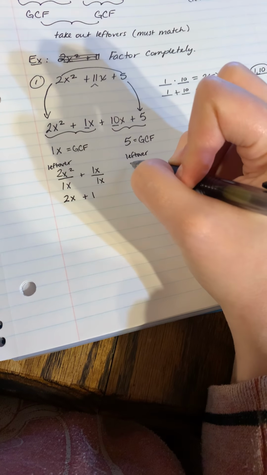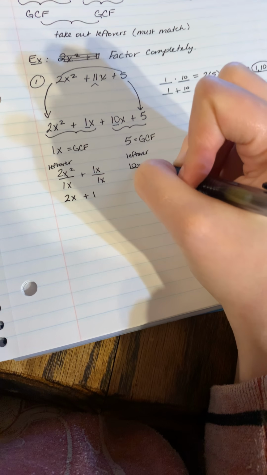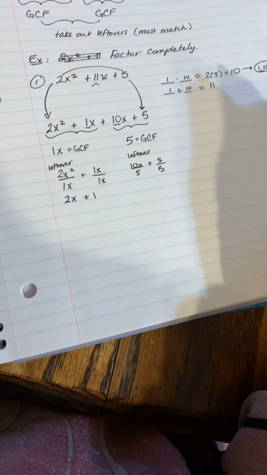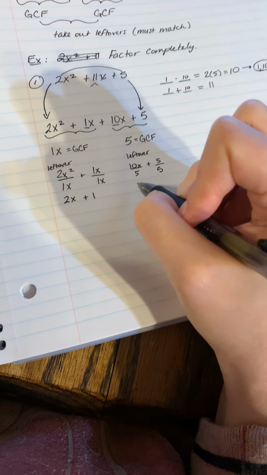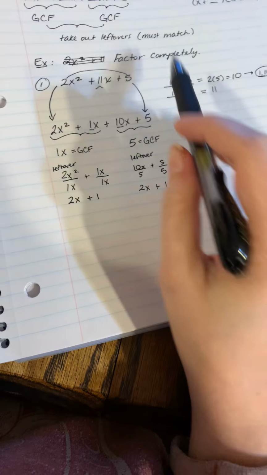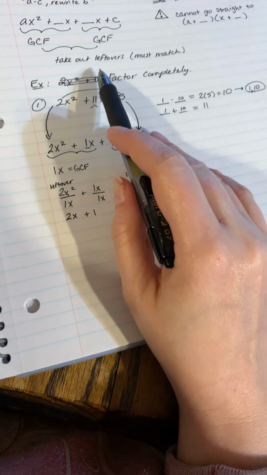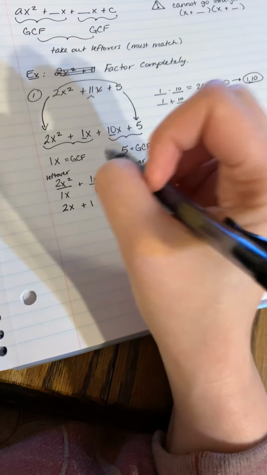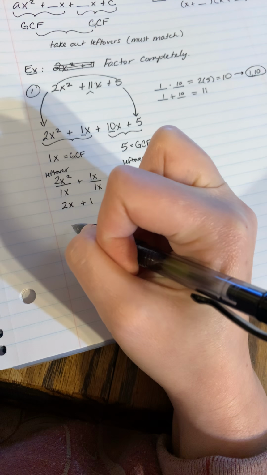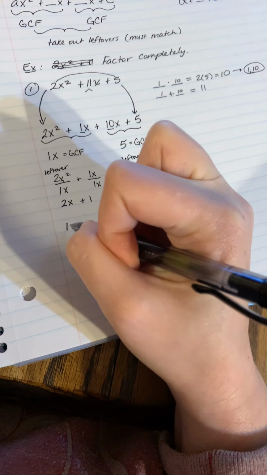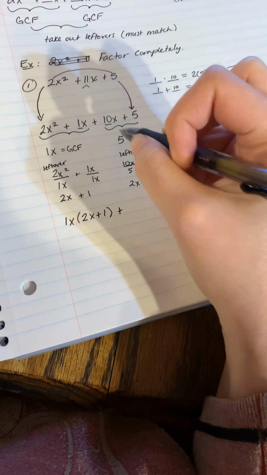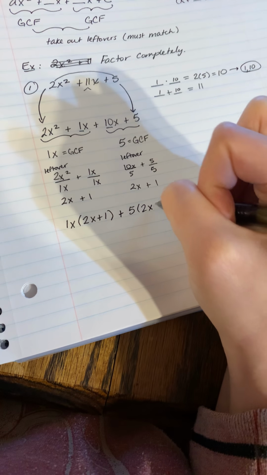Now let's do this one. 10x over 5 plus 5 over 5. All right, and that's 10 divided by 5 is 2x plus 1. And look, those match, which it says up here, they must match. Okay, so we take out the leftovers. So it's just the GCF, 1x plus 5. So it's 1x times 2x plus 1 plus 5 times 2x plus 1.